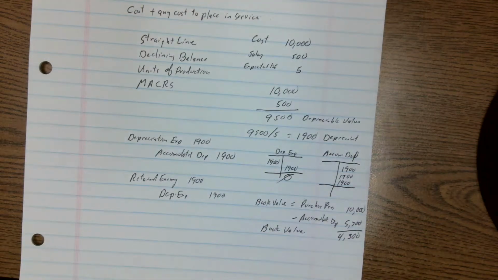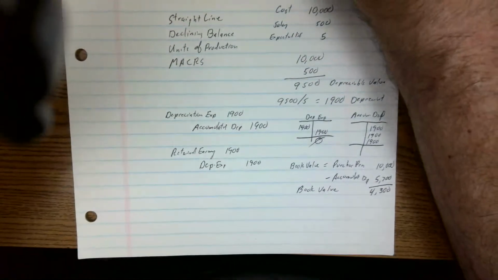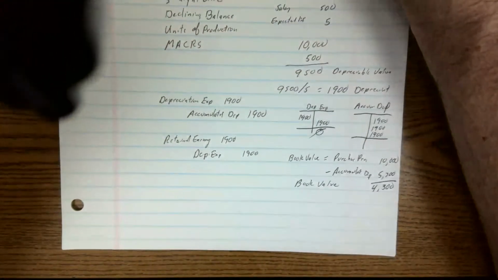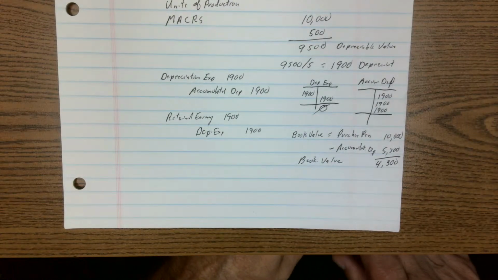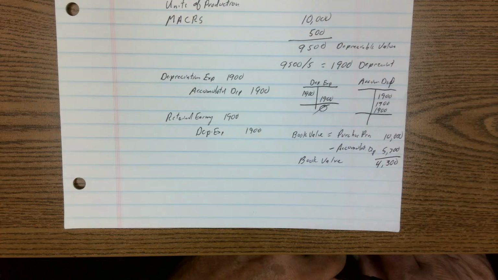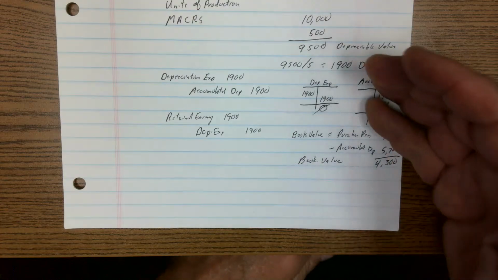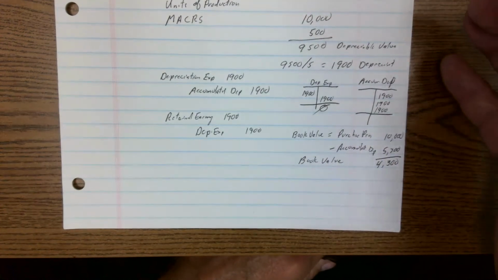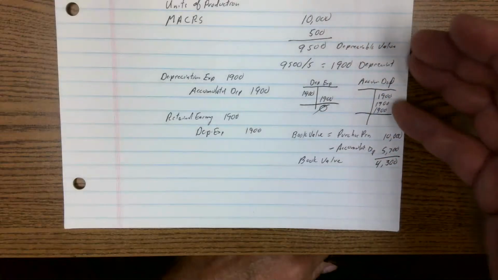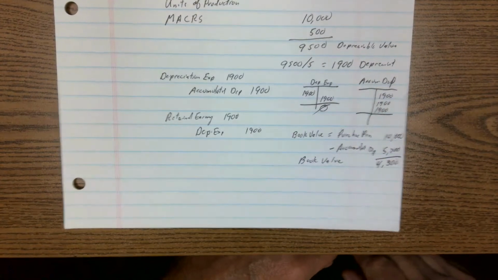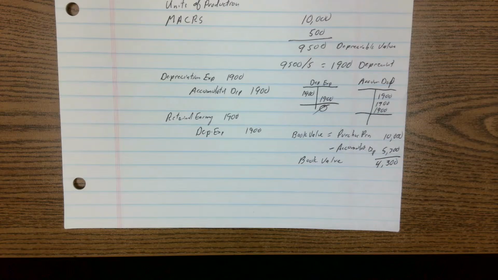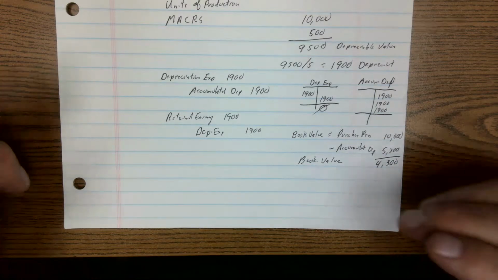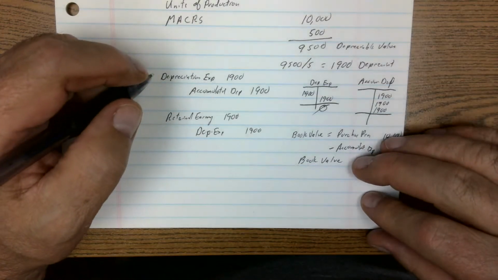All right, now, important point. So when I sell an asset, the first thing I have to do is catch up the depreciation. So if I'm halfway through the year, I'd give it $950 of depreciation expense and $1,900 accumulated depreciation. That's not the important part here for you all. What's important is how do I get gain or loss?